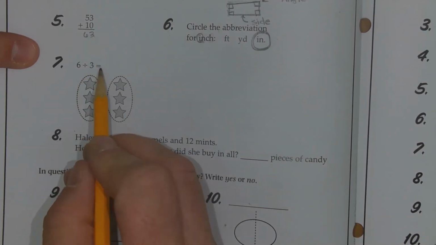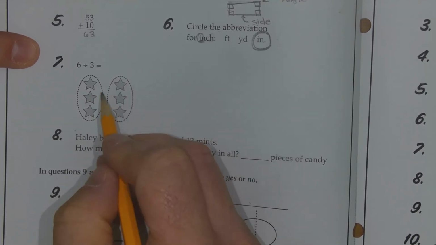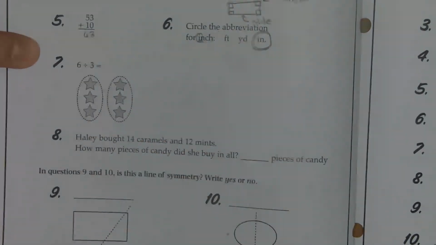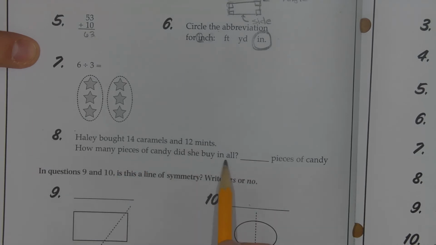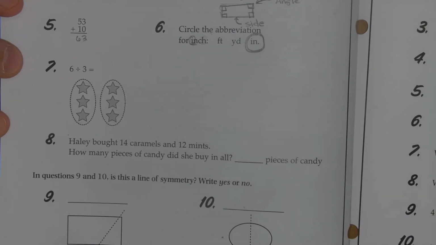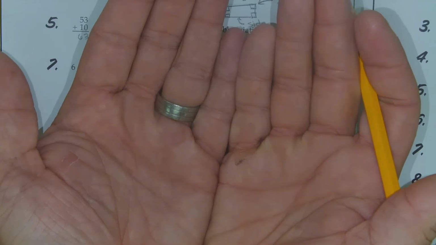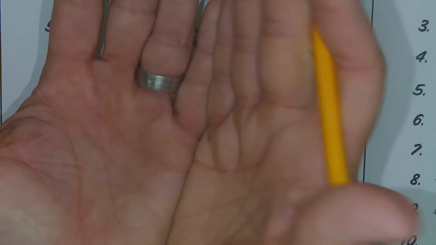6 divided by 3 equals, okay, so I have 6 total stars, and I'm going to separate them out into groups of 3. And then how many groups do I have? Haley bought 14 caramels and 12 mints. How many pieces of candy did she buy in all? In questions 9 and 10, is this a line of symmetry? Right, yes or no? Remember, a line of symmetry is kind of like a butterfly. So 2 things that can be, oops, my hands are a little close together there. But when you fold them on top of each other, they're identical or exactly the same.